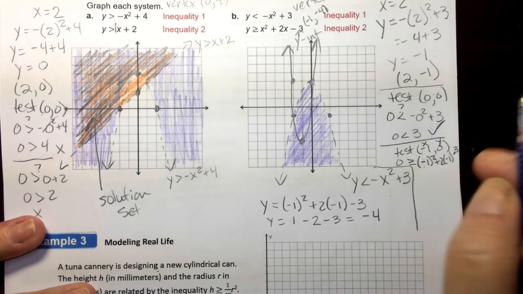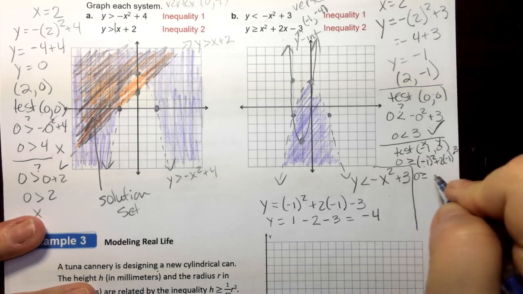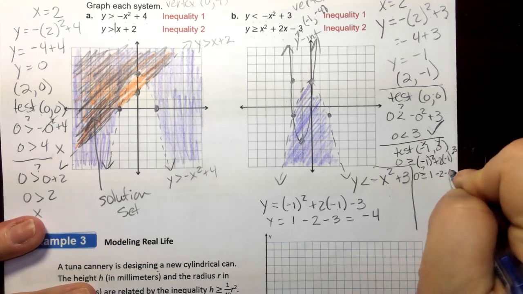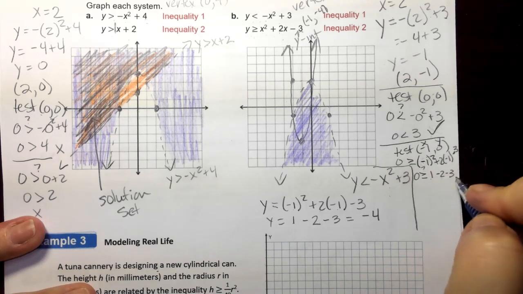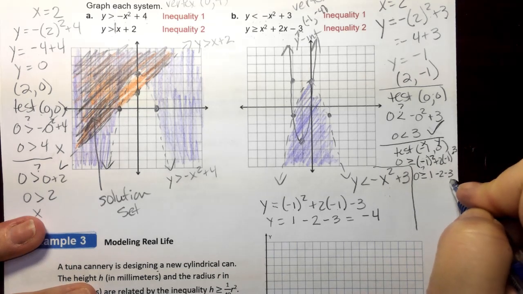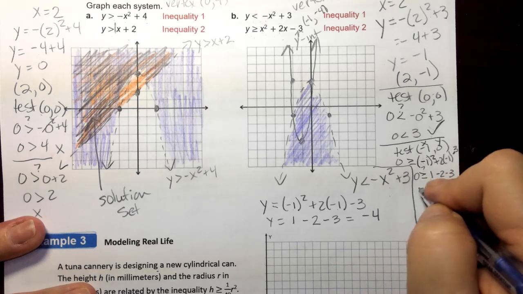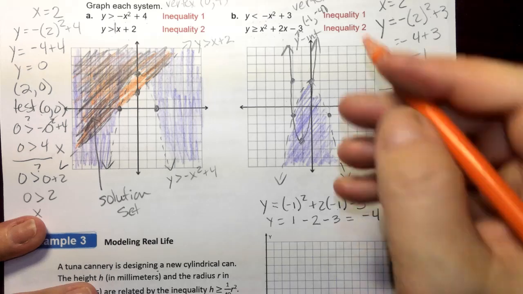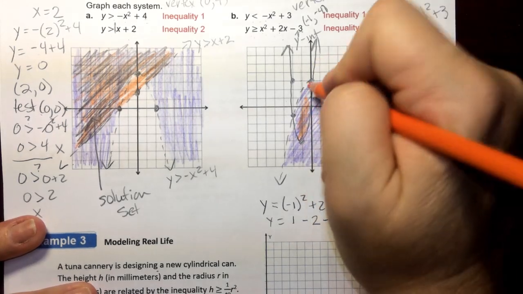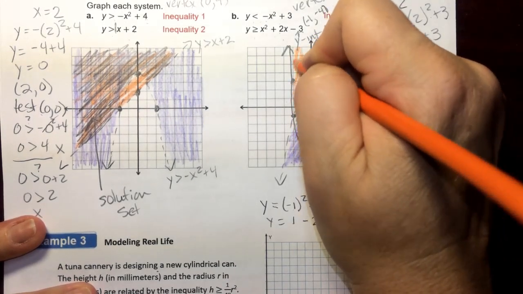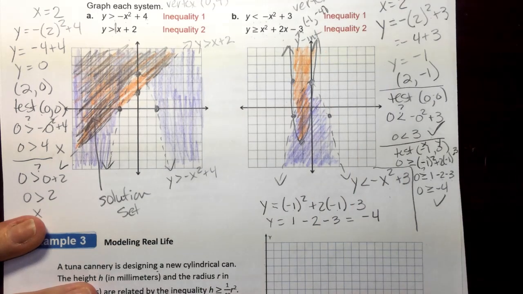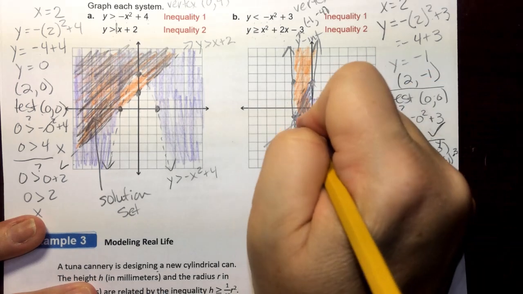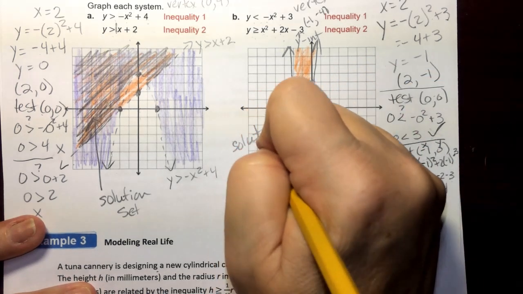All right, so -1 squared gives us 1, so we're saying is 0 greater than or equal to 1 plus, 2 times -1 gives us -2, -3. So 1 minus 2 minus 3 gives us -4. So is 0 greater than -4? Yes, it is. So that means we do shade the inside of this parabola. So what does that mean now? That means our solution set is this combined area that overlaps right here. So this is our solution set.